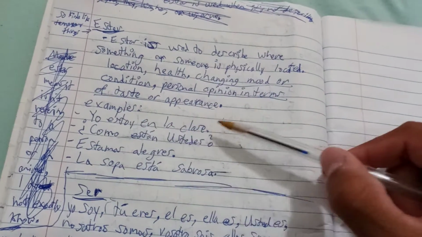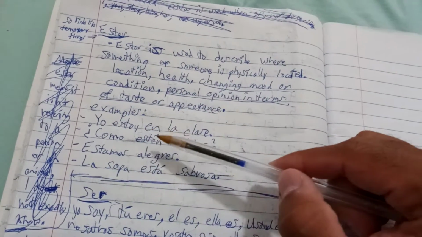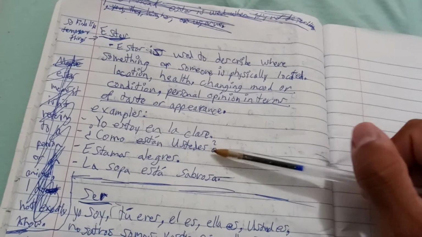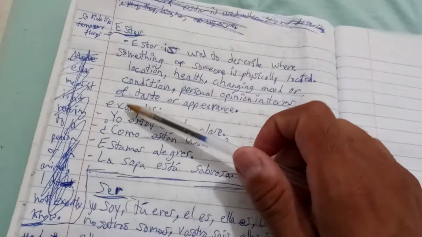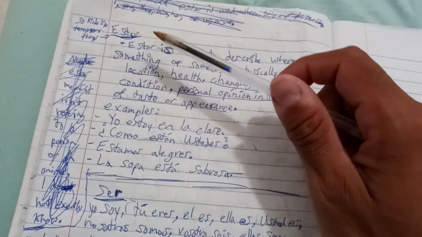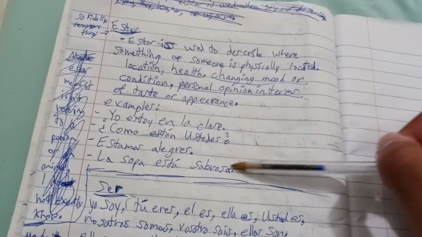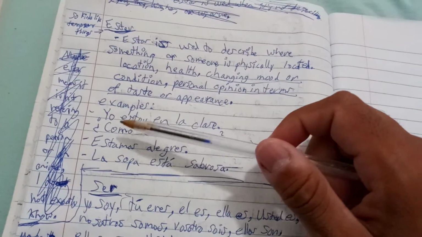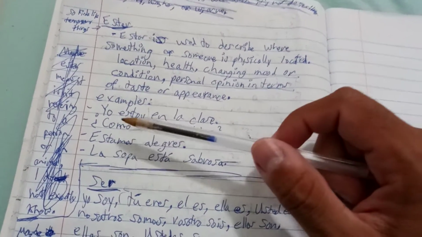Yo estoy en la clase. I am in the class. And then period, just like English. Okay, next one. These are examples of estar, and I was talking about that stuff earlier. This is the next example of it though.